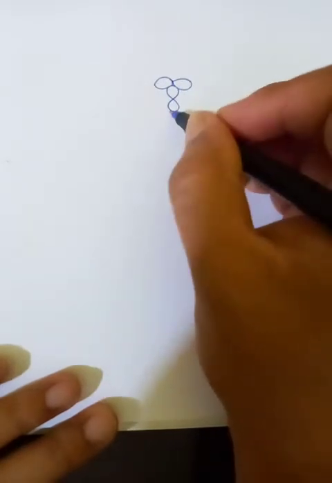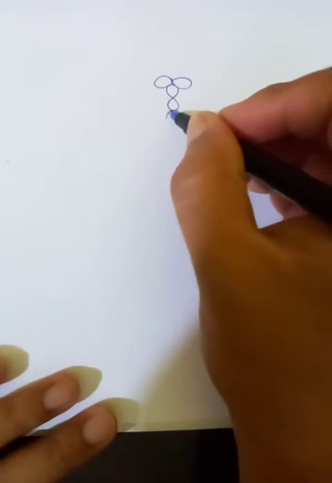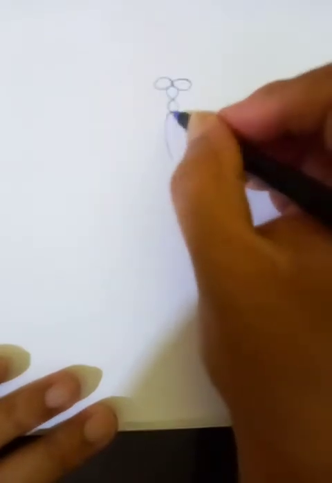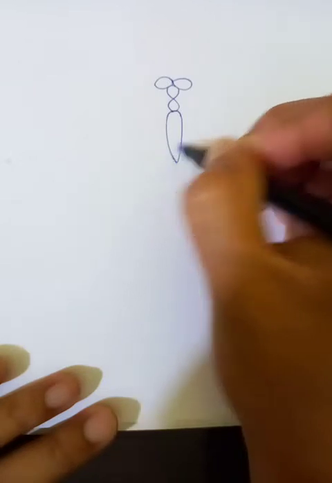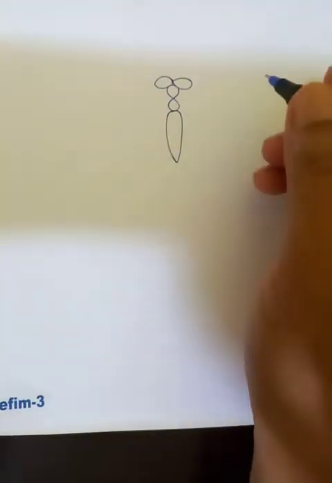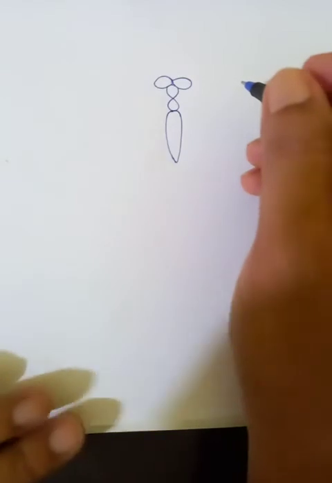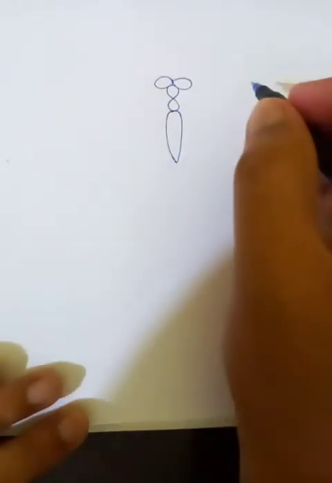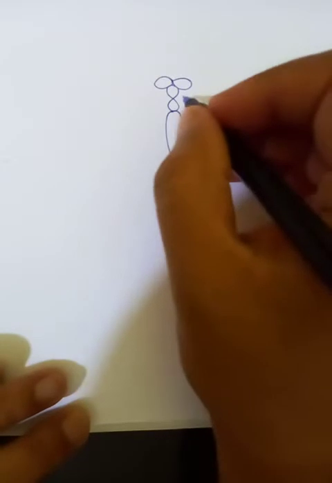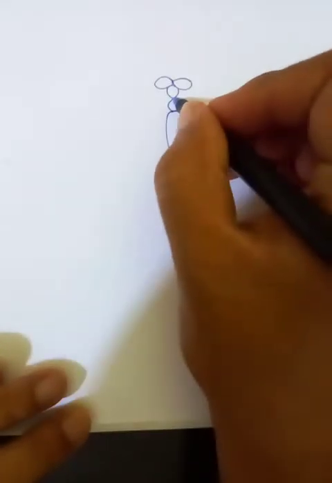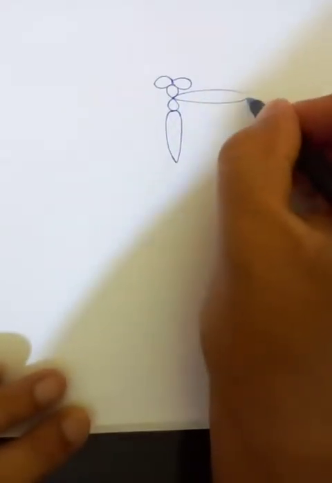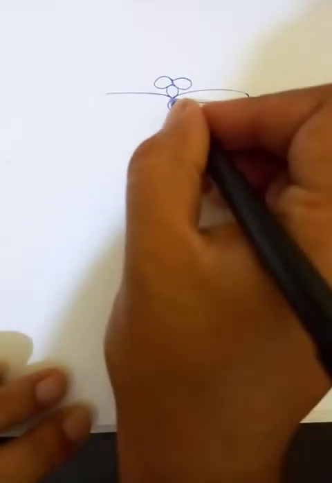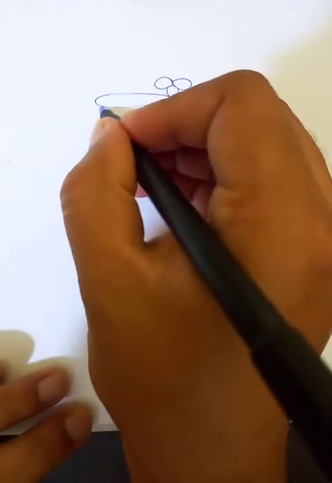Now we can do the tail part. Butterfly needs the wings on both sides. Let's put two wings on the right side and on the left side. We got two and two, total four wings.